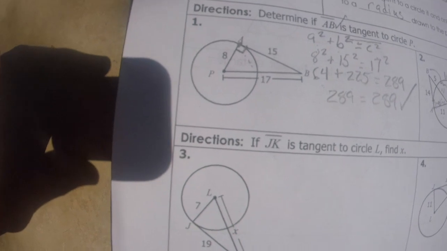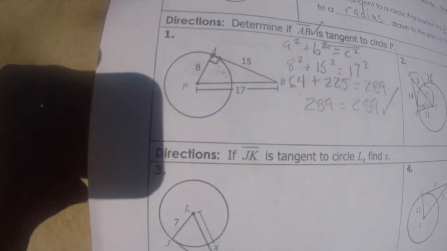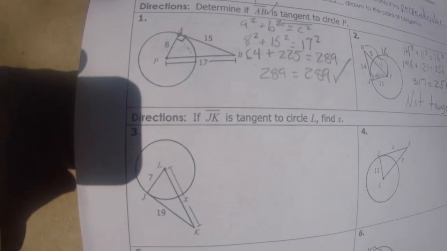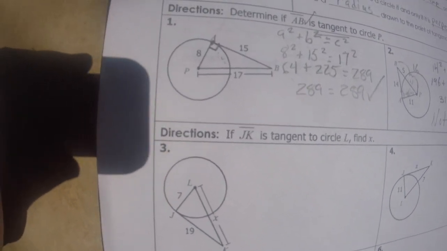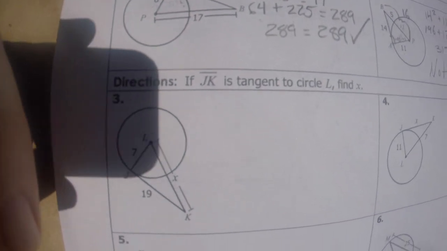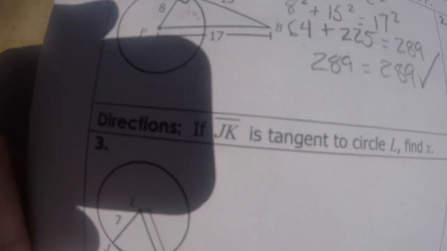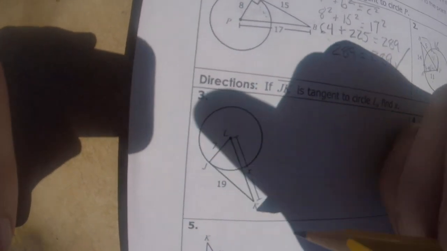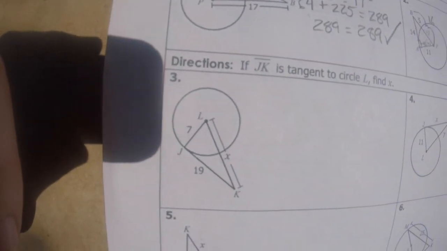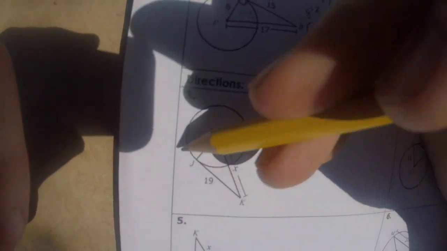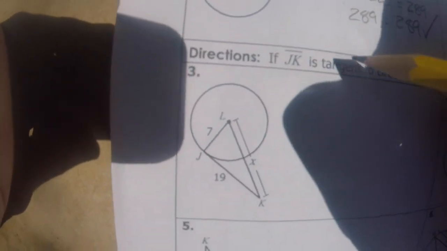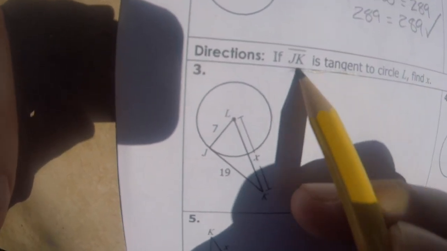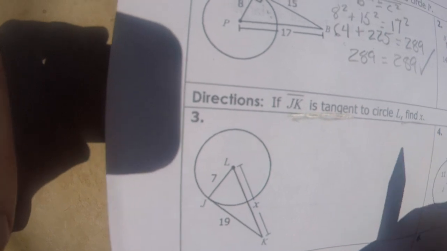All right, let's try some more. If JK is tangent to circle L, find X. It's basically the same thing here. We're just going to use the Pythagorean theorem and test to see, is JK a tangent line in all of these? They're saying that JK is tangent. We have to find X.